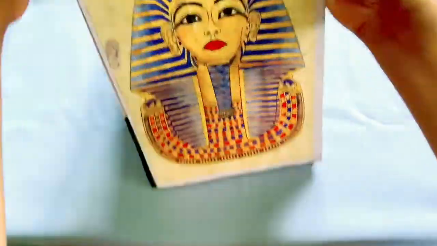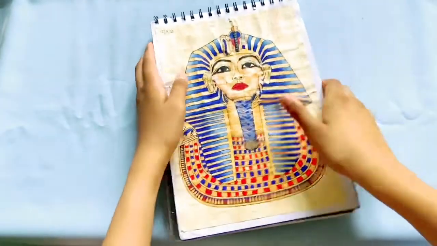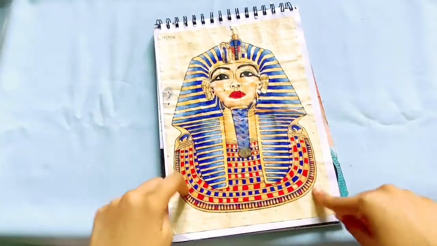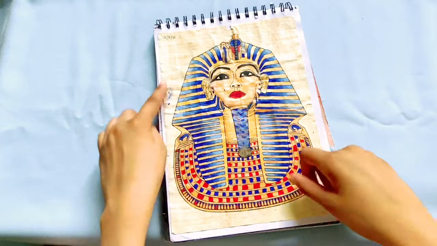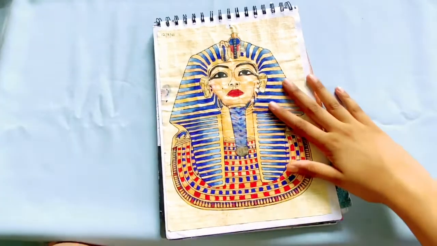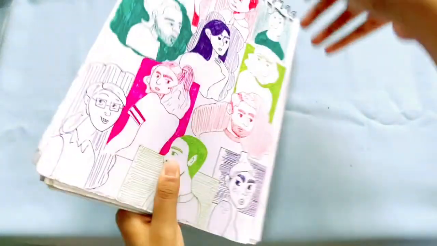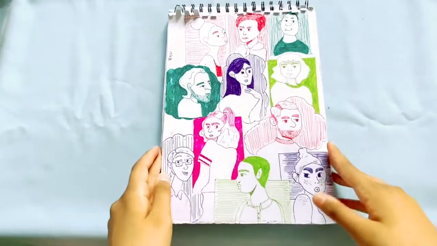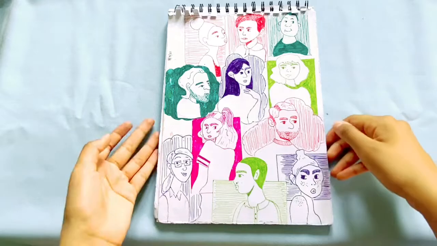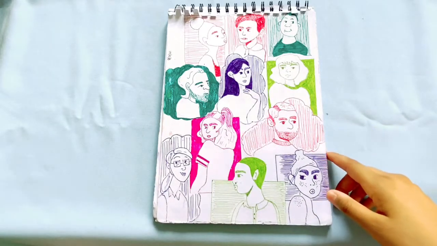So here I drew on papyrus, which you may know from my Egypt video. I've never drawn on papyrus before, and it actually turned out really nice, and I really like how realistic Tutankhamun turned out. So this page was kind of a doodle. I just drew a few people with different expressions.